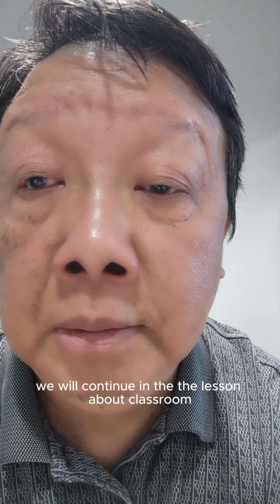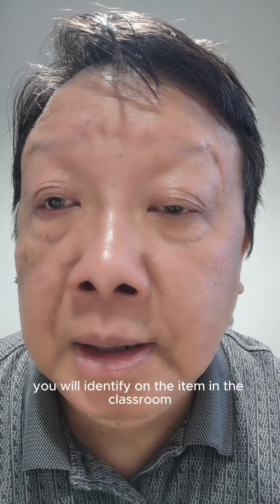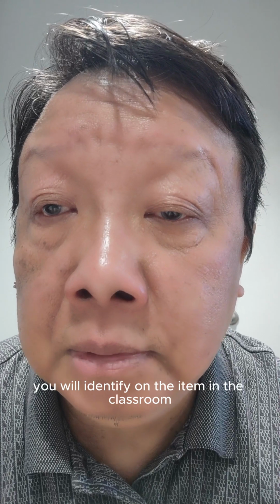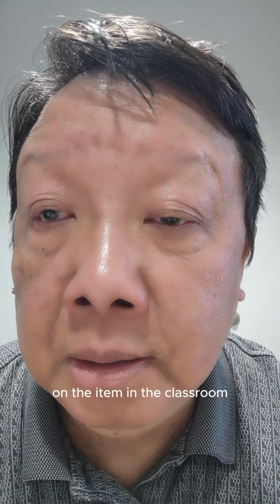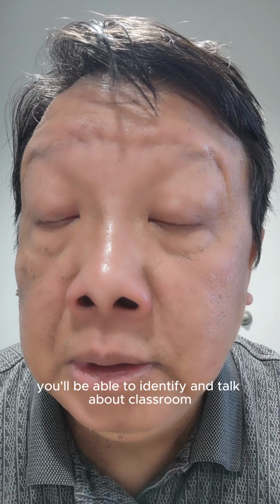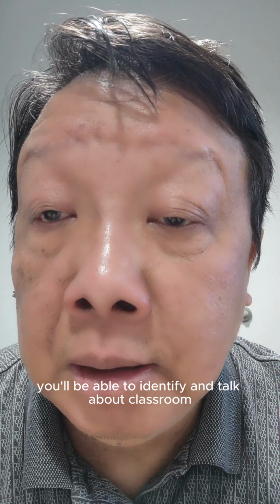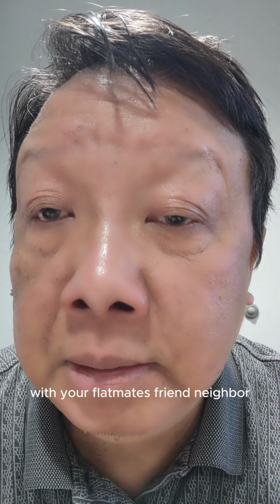Today we will continue in the lesson about the classroom. In this lesson, you will identify the items in the classroom and you will be asked to draw a picture of the items in the classroom, and you have a group discussion about the classroom. After this lesson, you'll be able to identify and talk about the classroom with your classmates, friends, and neighbors to practice your English.